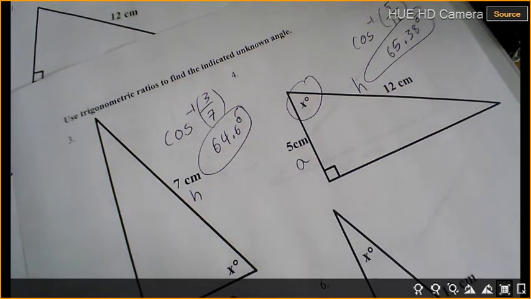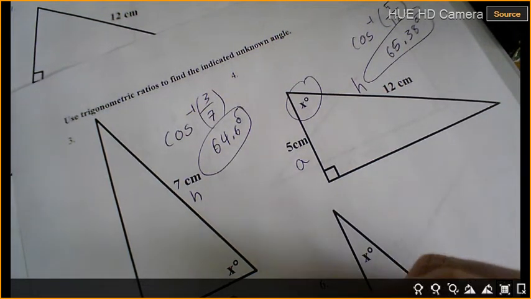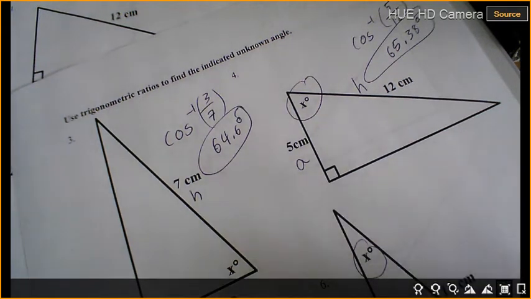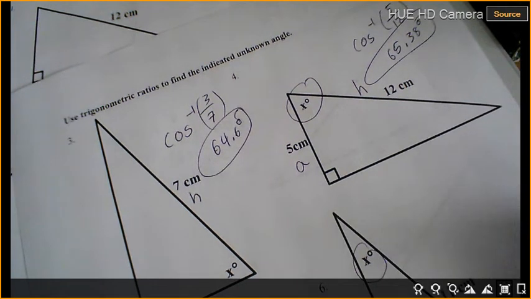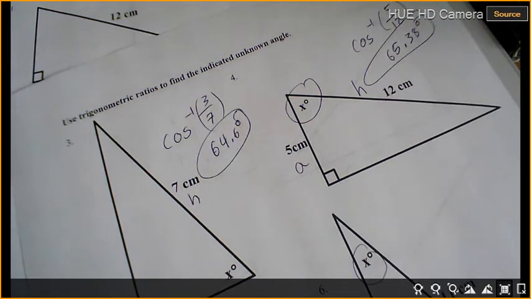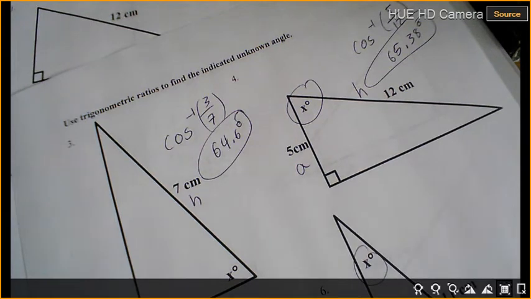So try them on your own, label it opposite, adjacent, hypotenuse. Just going to give you a few more minutes.